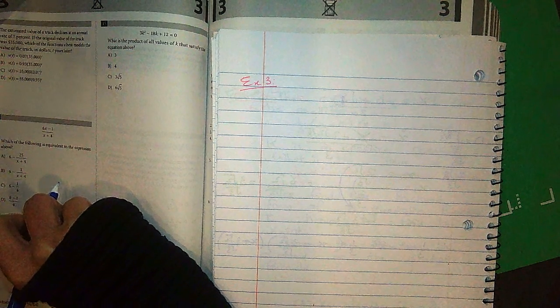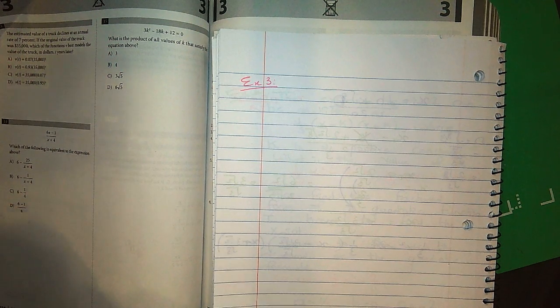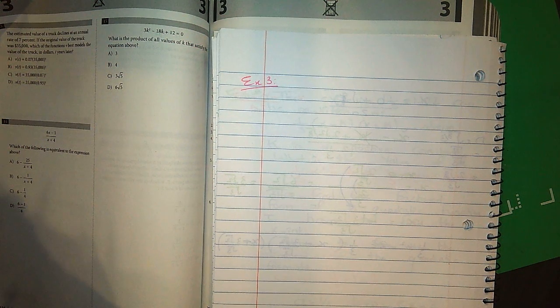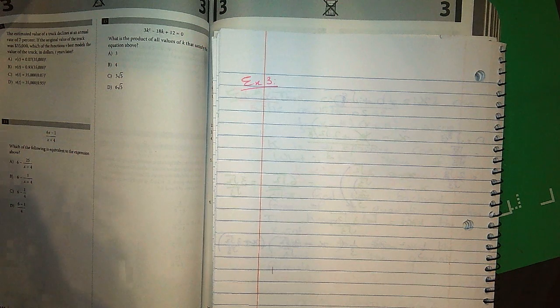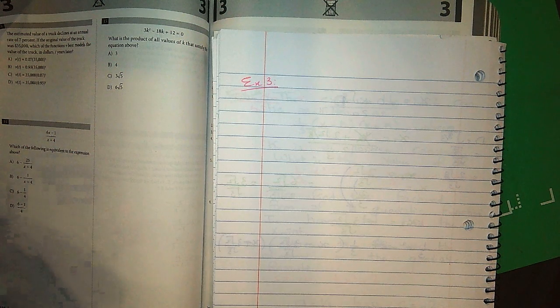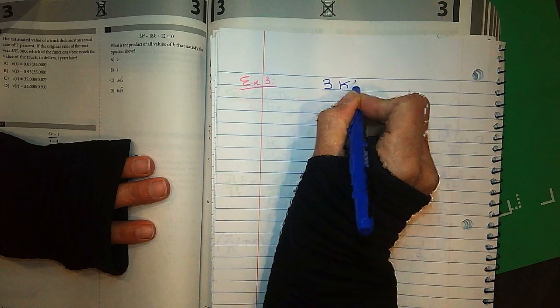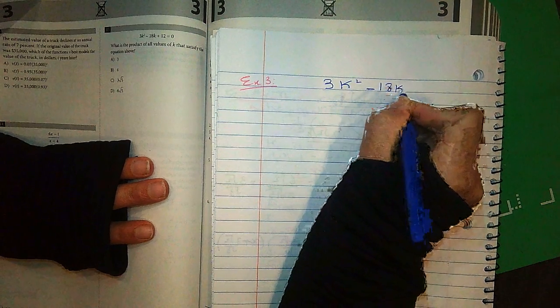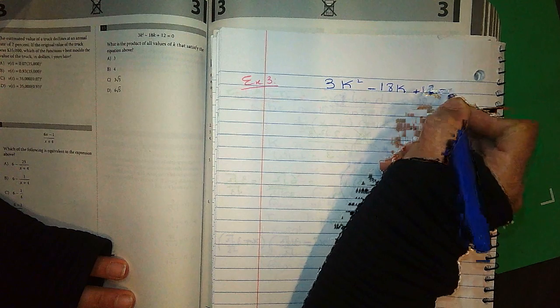So when we're talking about the values of k that will satisfy the equation, again, we're talking about a solution. When we talk about solution, we're talking about the values of x or the x-intercept. To find the x or the x-intercept, we can go ahead and do either the diamond method or the quadratic formula, but I'd like to use the quadratic formula in this question. So we're just looking for the value of k in this case.